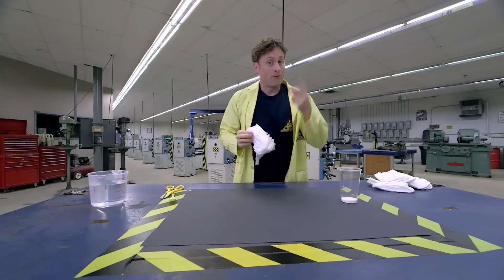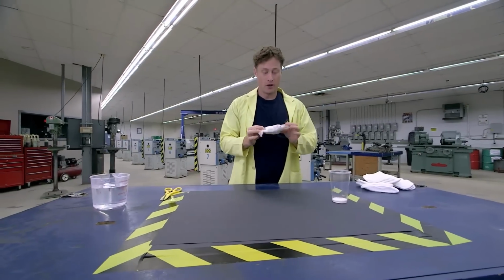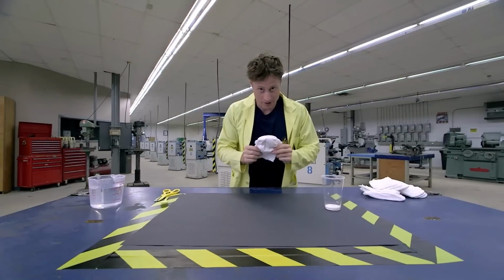But there are 2 things you need to remember. First, ask an adult if you can use the diapers for your experiment. And 2, only use unused diapers, okay?